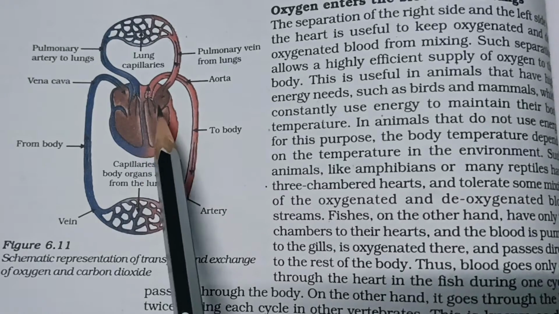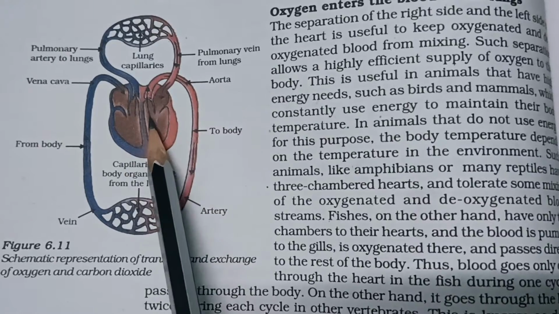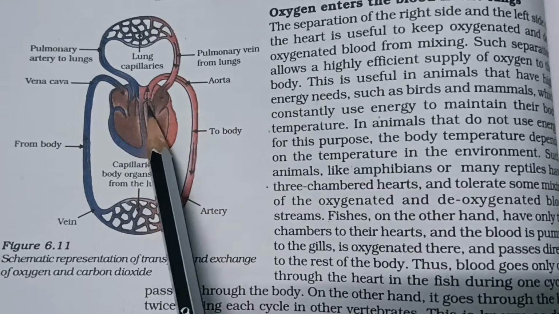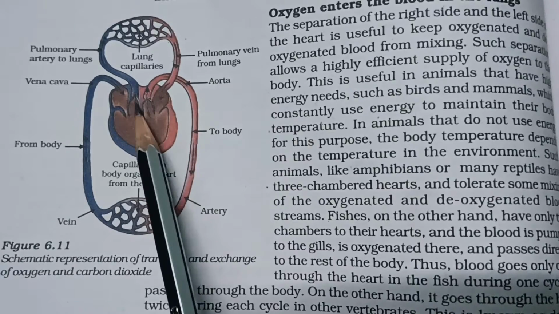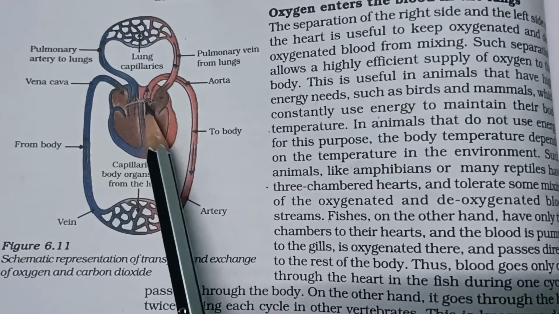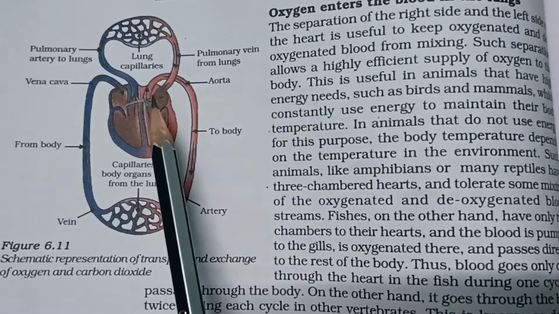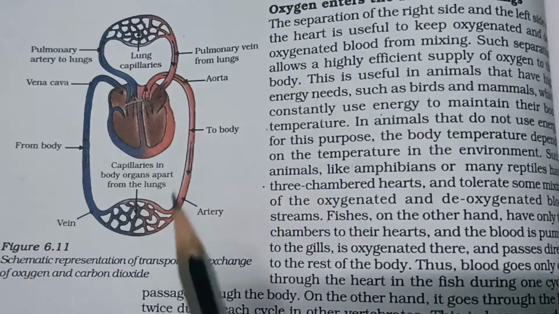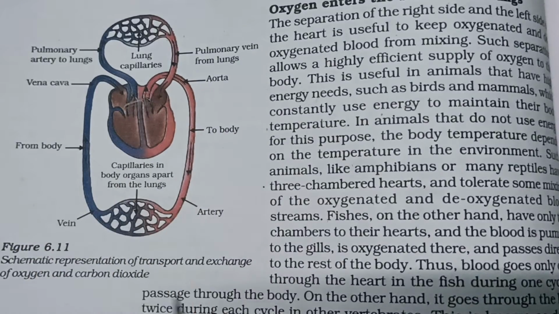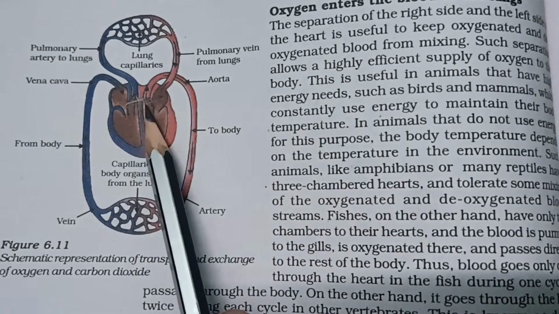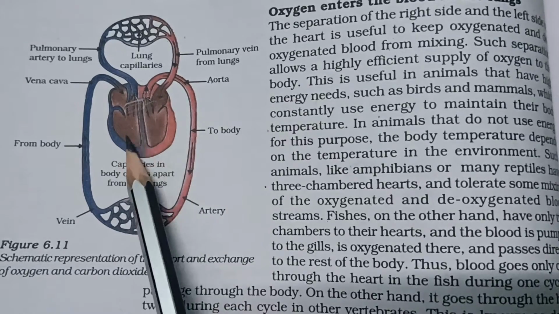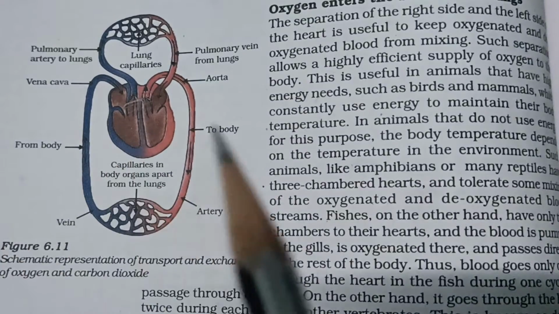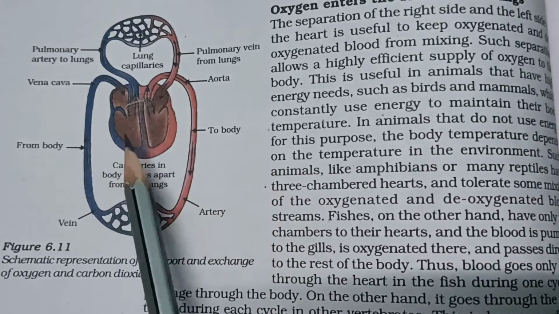Where it supplies from, see, this meeting place of the left ventricle and the aorta, right? Here you will have two arteries. That artery is called the coronary artery. The circulation of blood in the heart muscle is nothing but coronary circulation. From the coronary artery, it supplies blood to the muscles of the heart, okay.